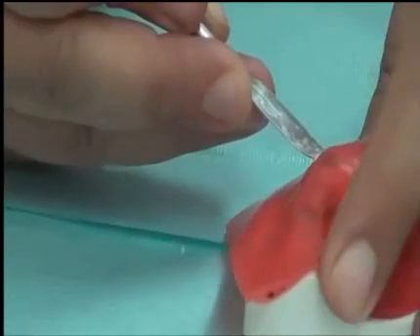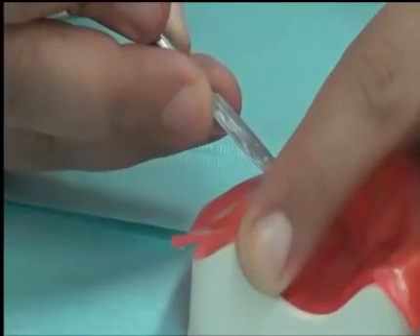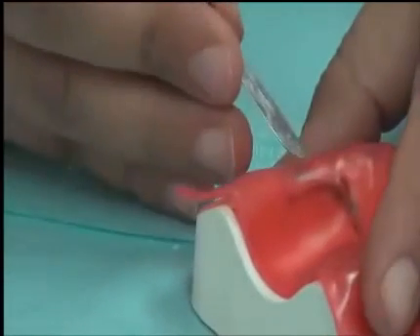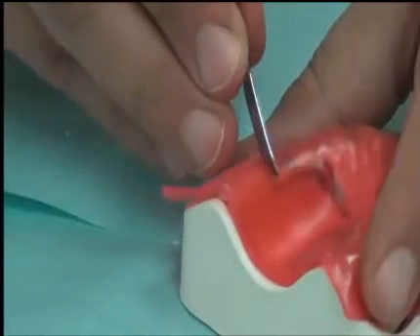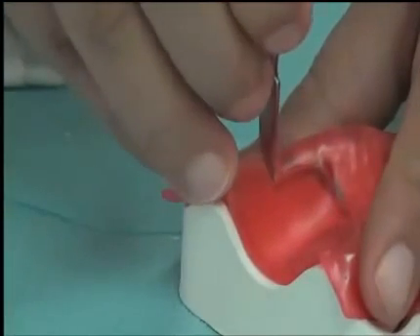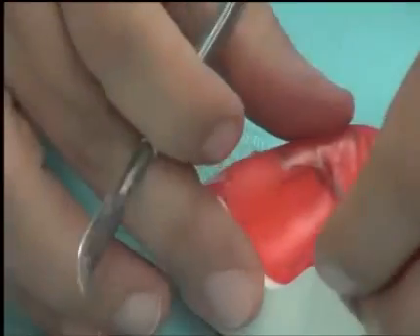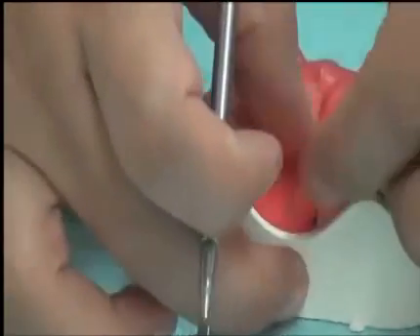So wherever I feel I might have a notch in the outline of my wax, I go in till the end, stop at the tuberosity area, and I'm going to remove the rest. Separate the rest.